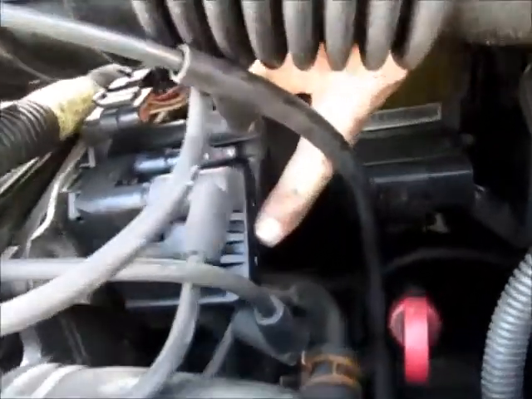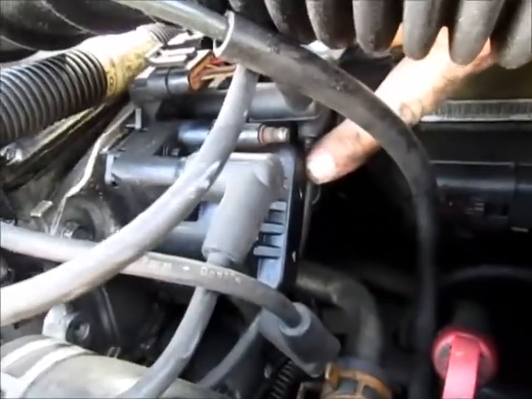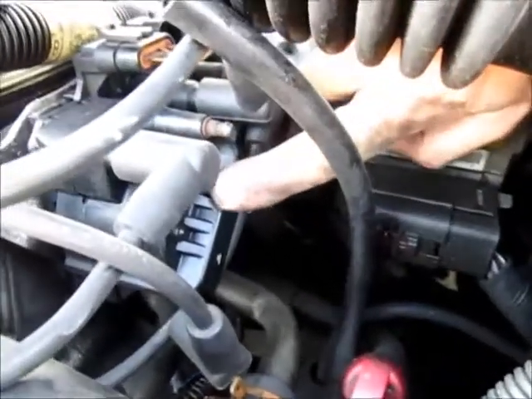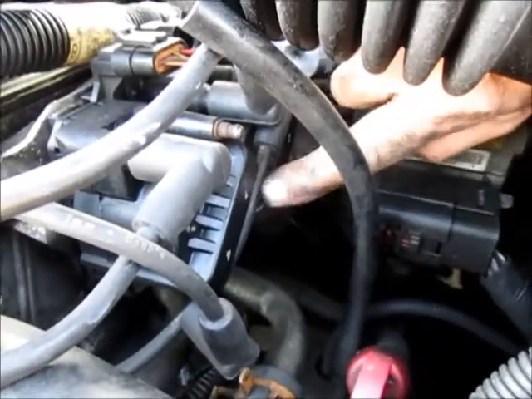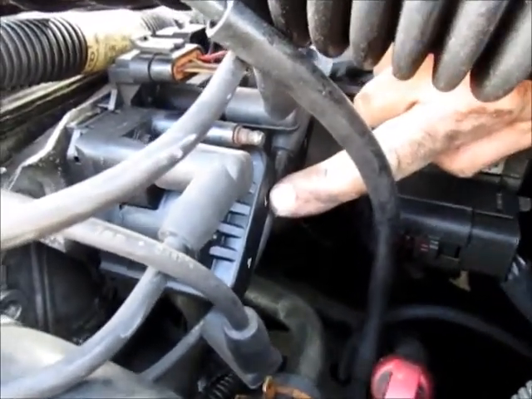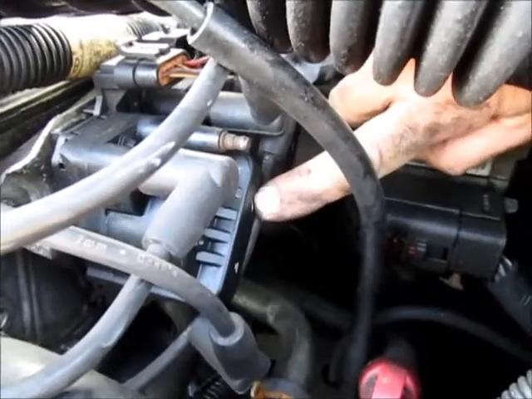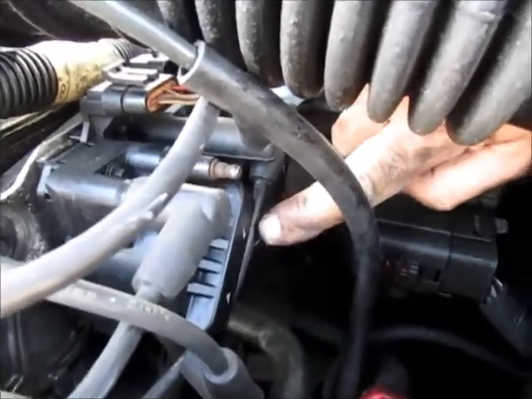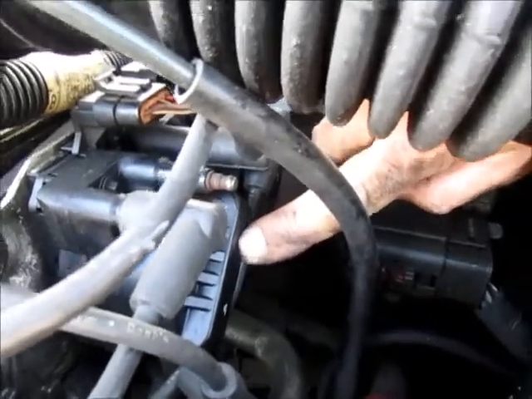One says 1, 4, and one says 2, 3. So we're going to swap this coil pack with this one, and then what we're going to do is run the engine and check the code again. If the problem moves, it's going to be the coil pack, and I think that's going to be the problem. We might have an ignition module problem. Let's go ahead and try that next.